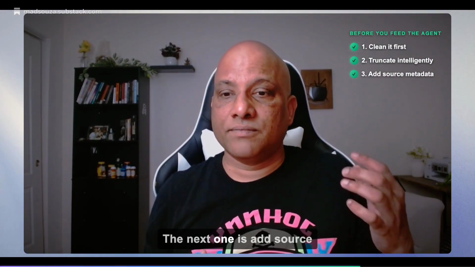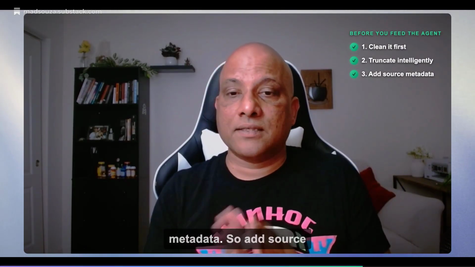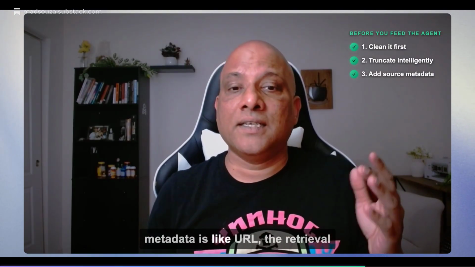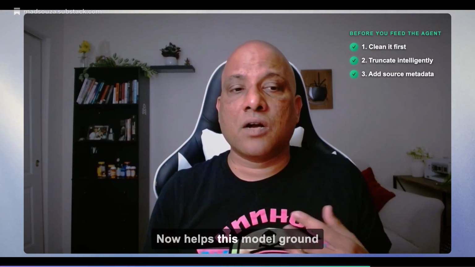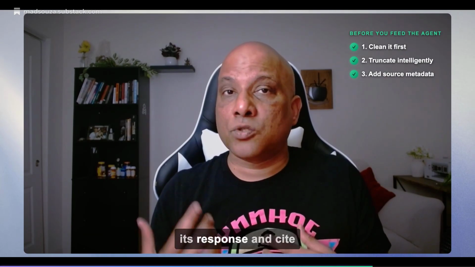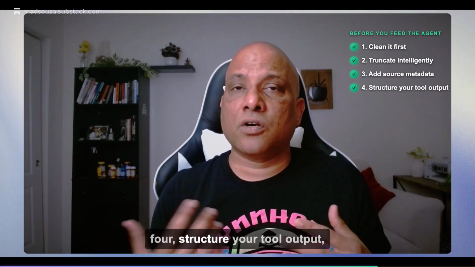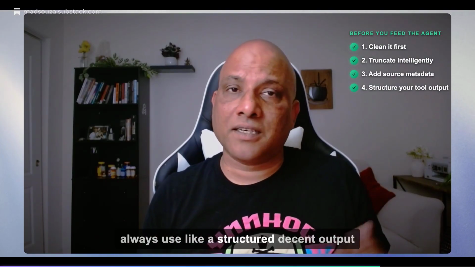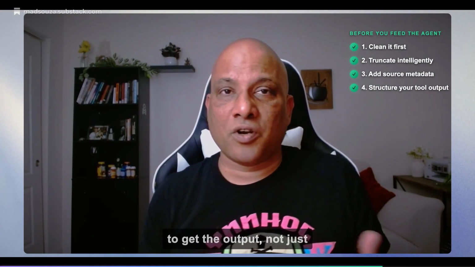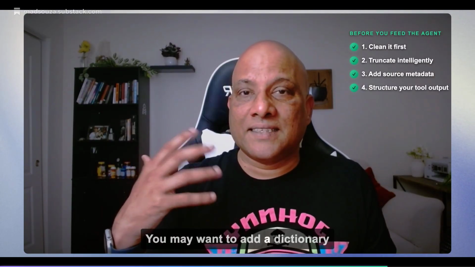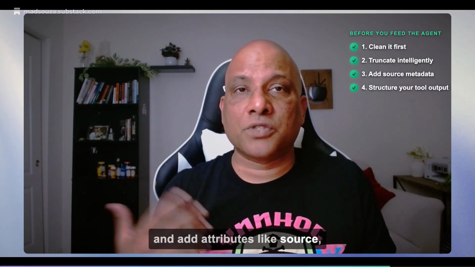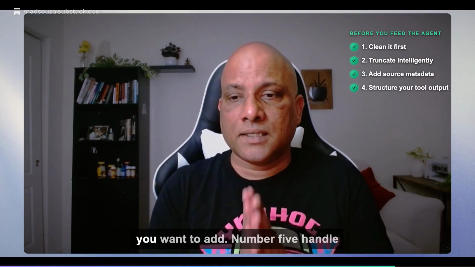The next one is add source metadata. Add source metadata like the URL, the retrieval timestamp, and the page title. This helps the model ground its response and cite sources properly. Number 4, structure your tool output. Always use a structured JSON output, not just raw text, for the agent. You may want to add a dictionary with attributes like source, retrieved at, content, and other important information you want to add.